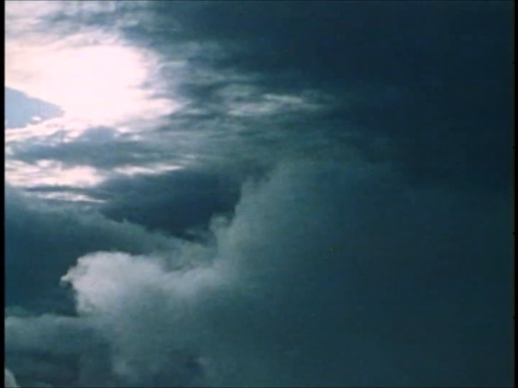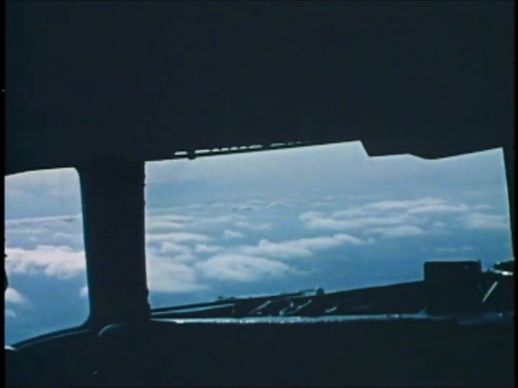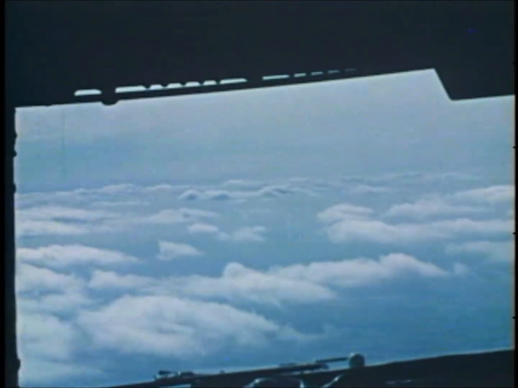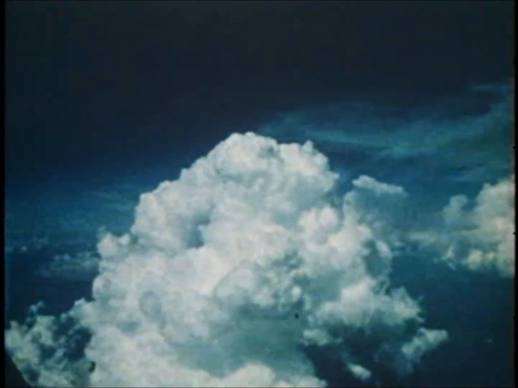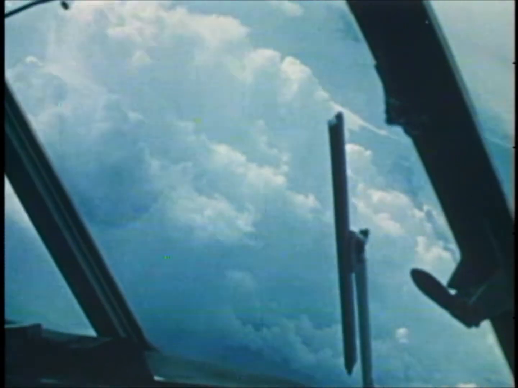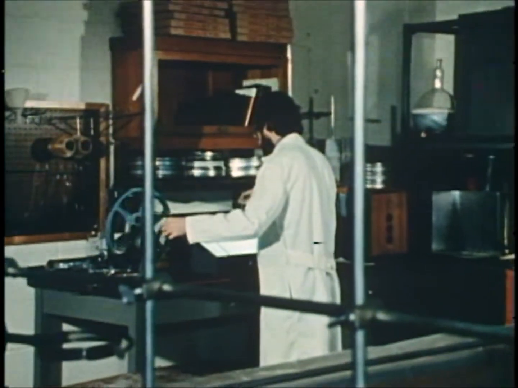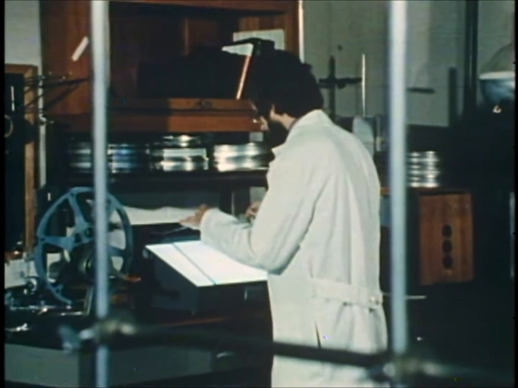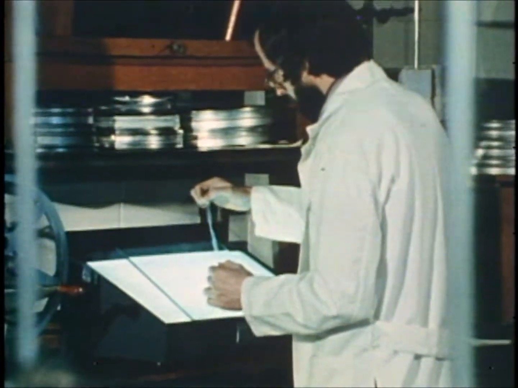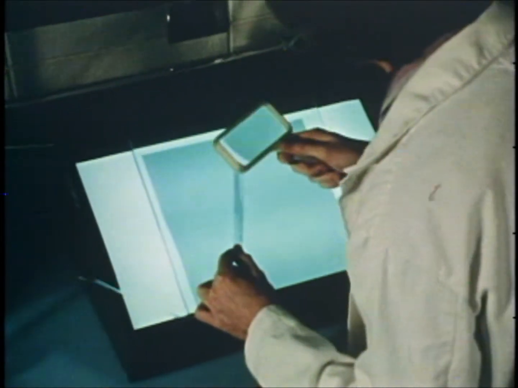Cloud droplets are more difficult to measure. To study cloud droplets, meteorologists use real clouds as a laboratory. As the aircraft travels through a cloud, a specially treated film is exposed to cloud droplets. The film is then studied and analyzed. Under polarized light, a cloud track on the film becomes visible.